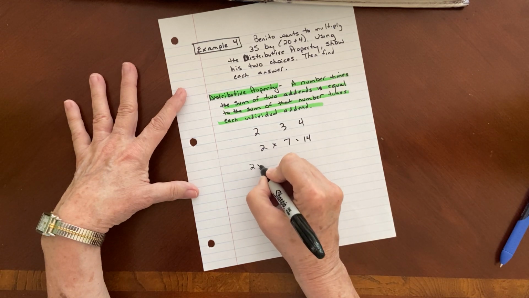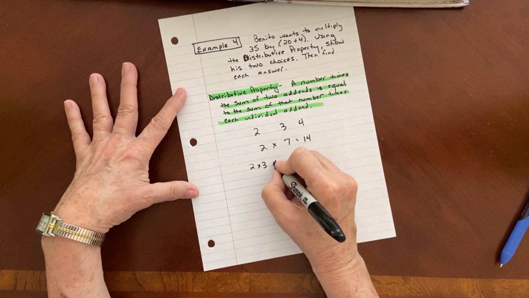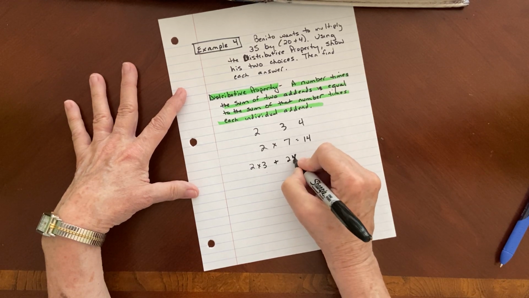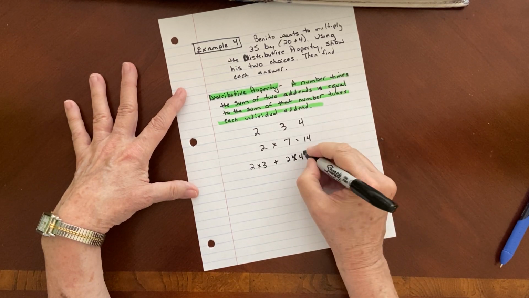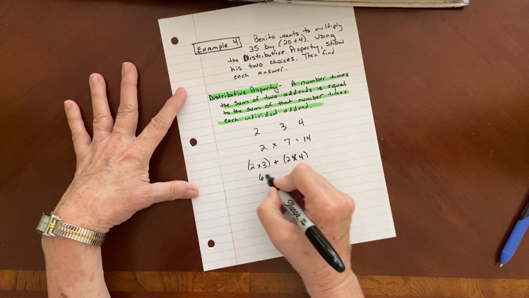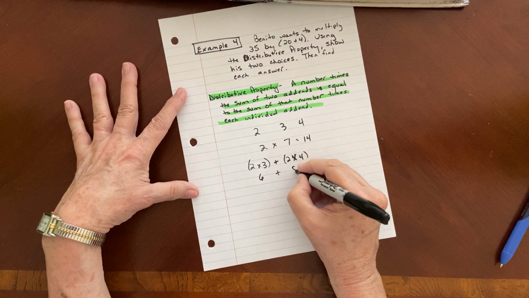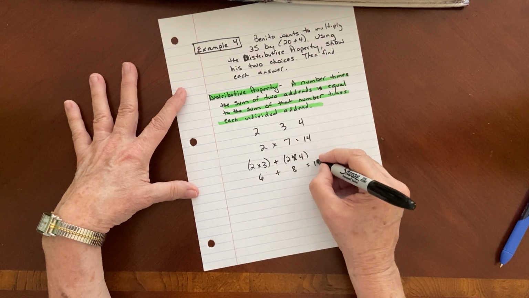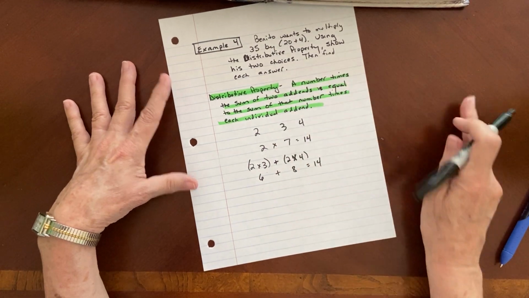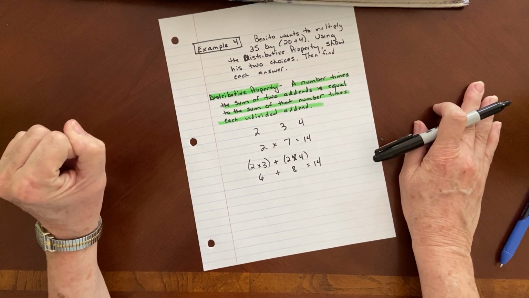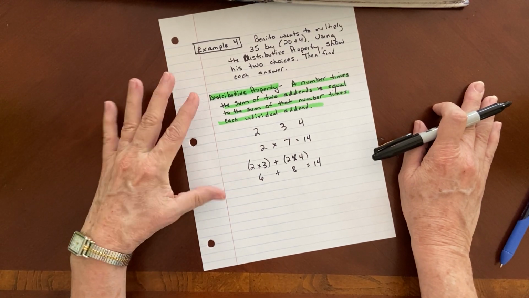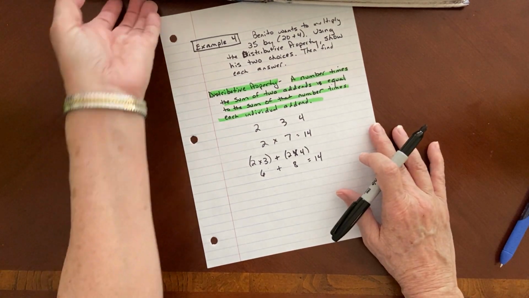Okay, so I'm going to say 2 times 3 plus 2 times 4. Oops. Messiest handwriting ever, huh? Okay, so what's 2 times 3? 6. 2 times 4 is 8. What's 6 plus 8? So in other words, it doesn't matter if I add them up first or if I multiply first, as long as I do it in the right order. I shouldn't say it doesn't matter, but I get the same answer when I use the distributive property.